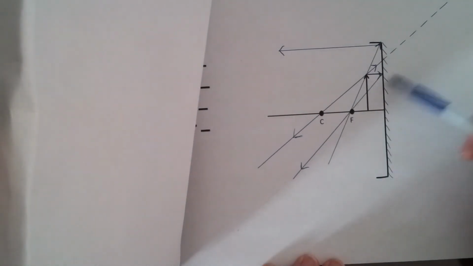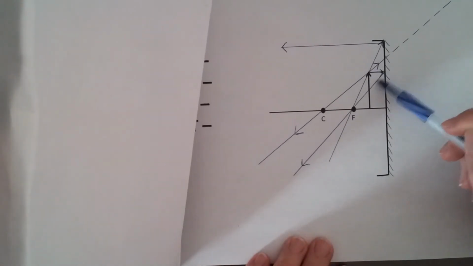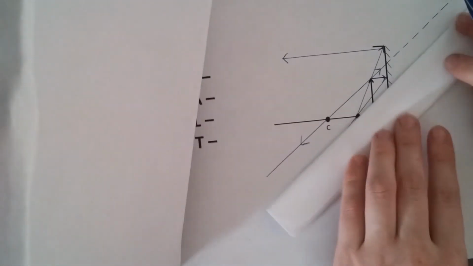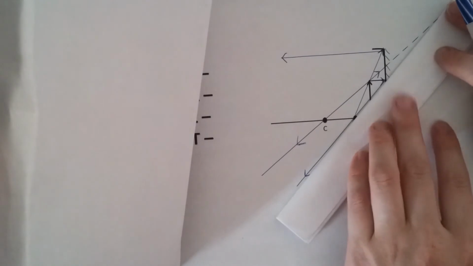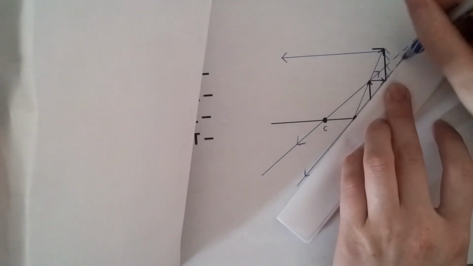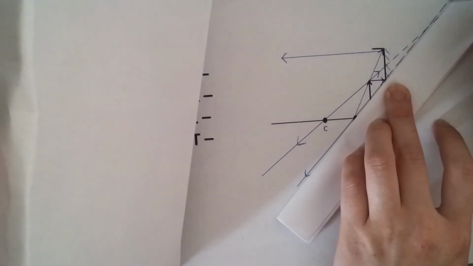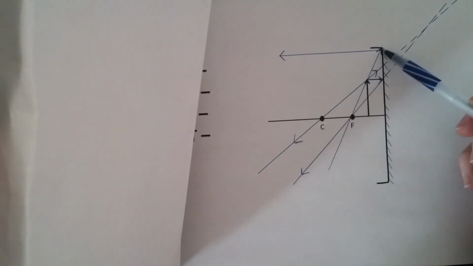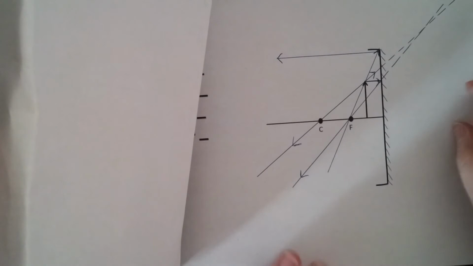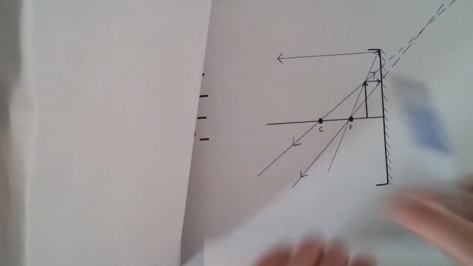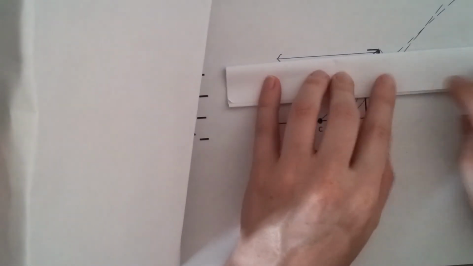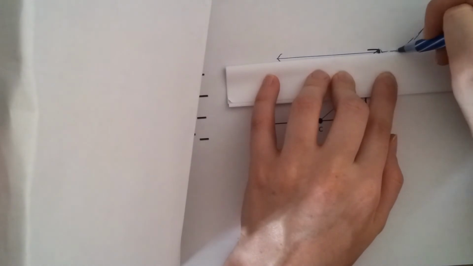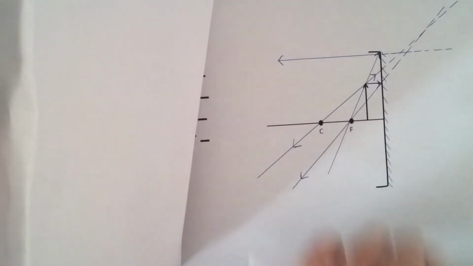Then I will do my parallel through focus, and it's bouncing off at the focus, so I will extend this line behind the mirror using a dotted line. And finally, we have our focus through to the parallel, and the parallel line is what has been reflected off. So I will extend that line backwards like this.